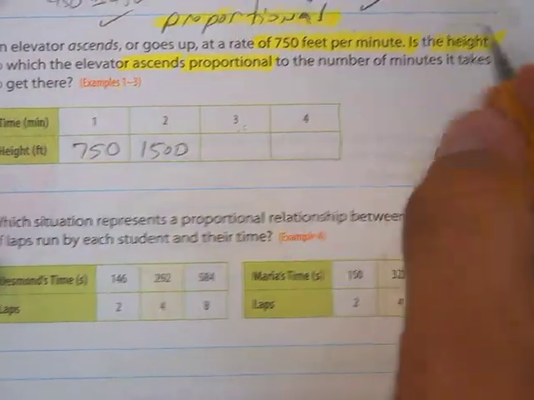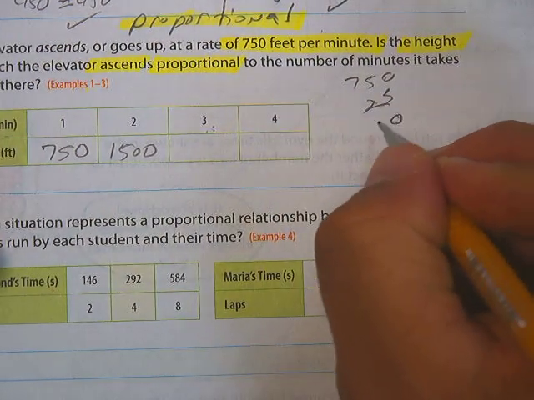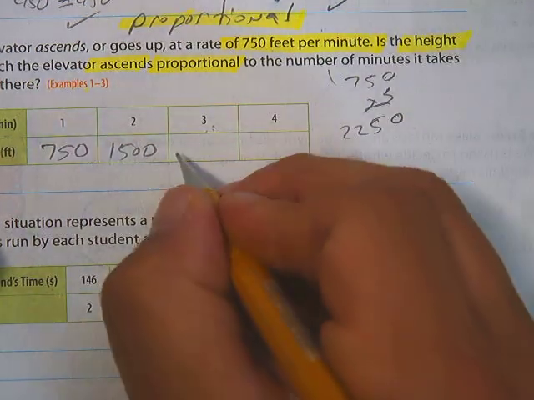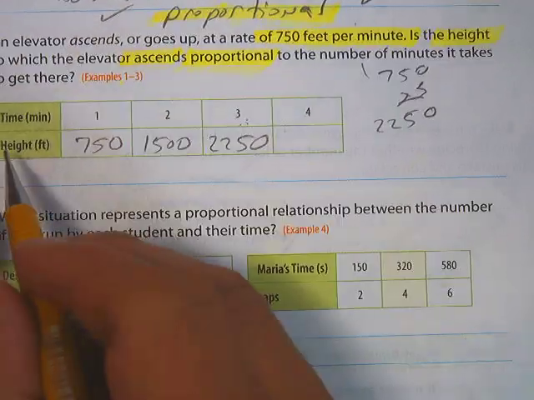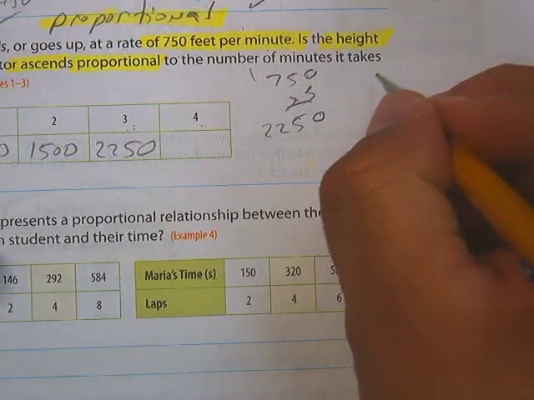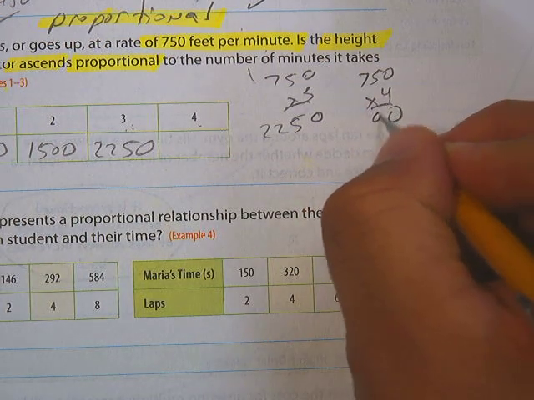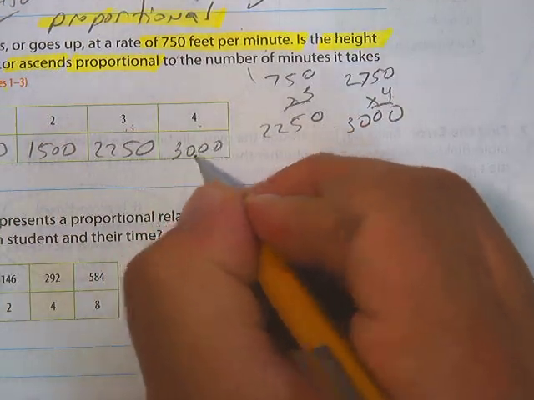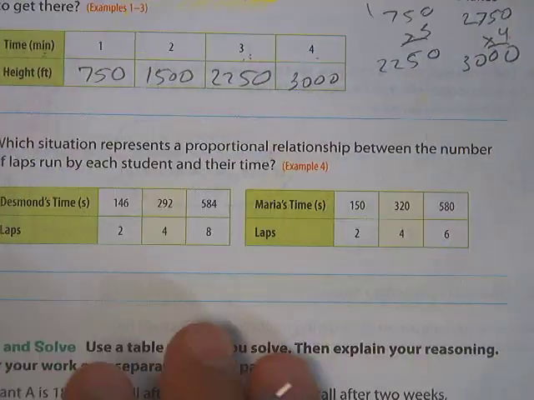750 times the minutes, 3 minutes, it's right here, see, 3 minutes. So 750 times 3 will give you 2,250. Okay, so 2,250, and then 4 minutes, 750 times 4, which is 3,000. And I'll show you here. 750 times 4. 0, 4 times 5 is 20. 7 times 4 is 28 plus 2 is 30, so it's 3,000.